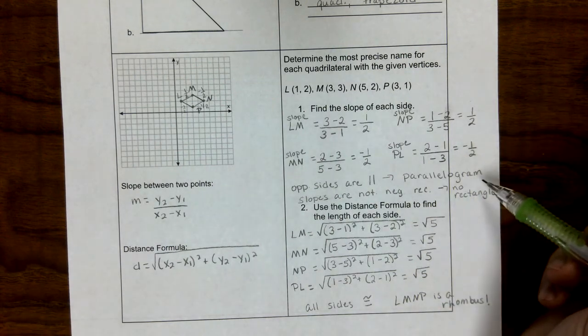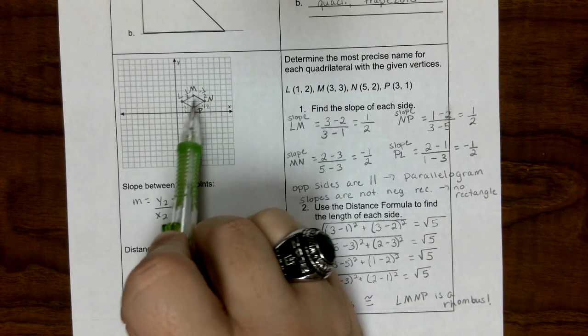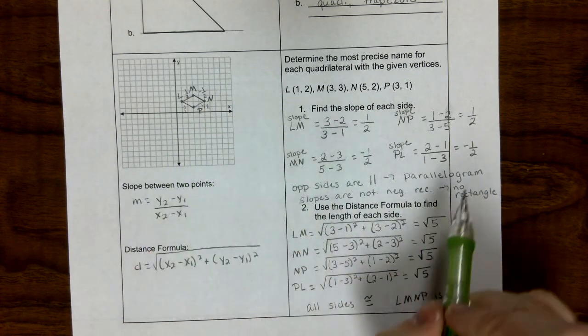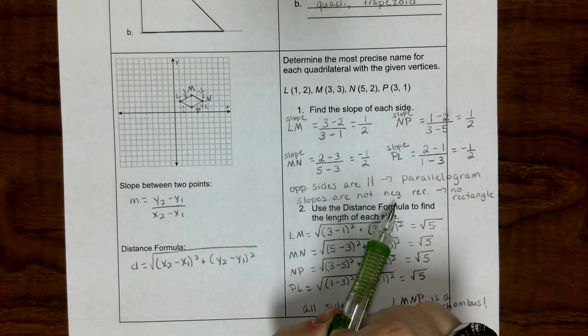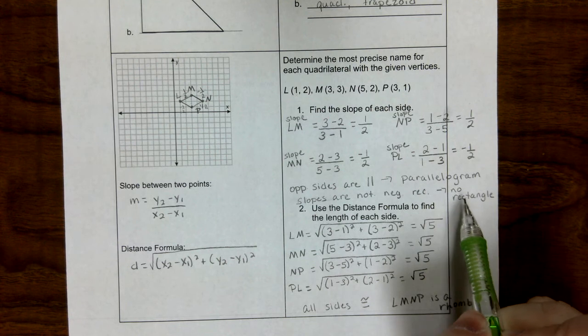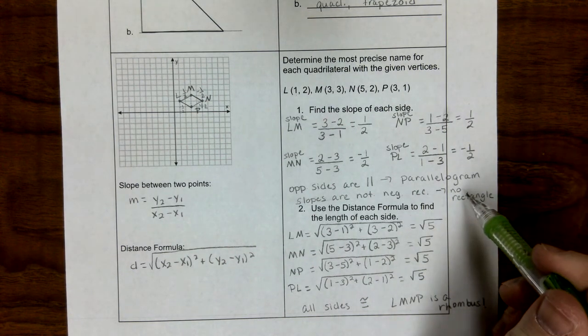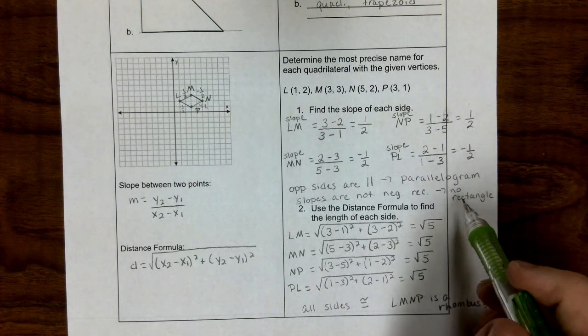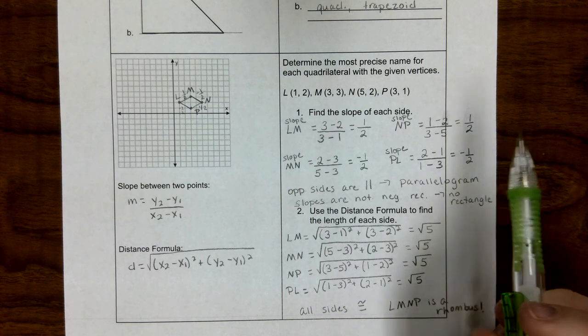We had a parallelogram because our opposite sides had the same slopes. So that told us we had a parallelogram. Nobody was negative reciprocals, so we did not have a rectangle, because a rectangle has four right angles. And to get that you need negative reciprocal slopes, which we didn't have, so we do not have a rectangle.